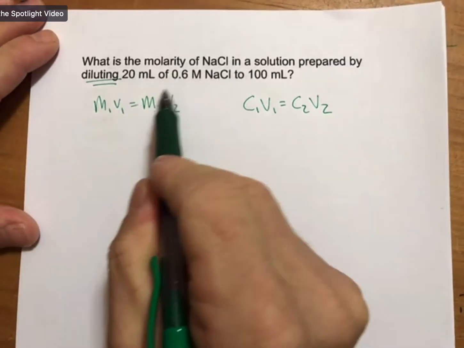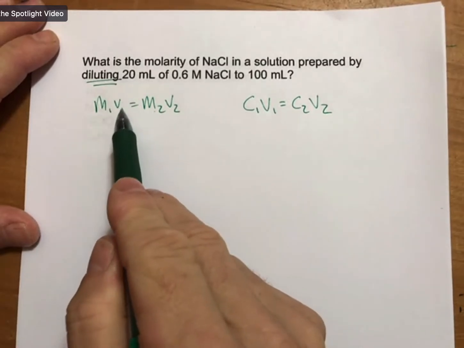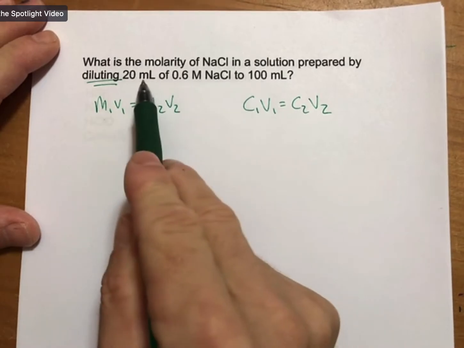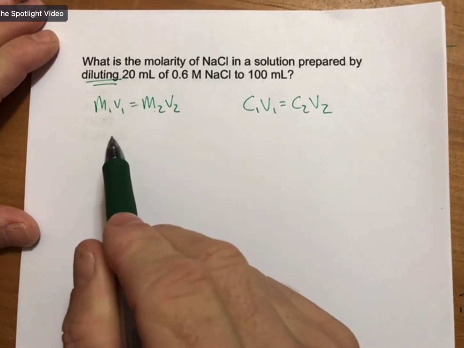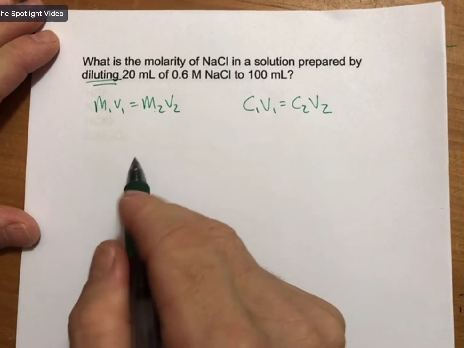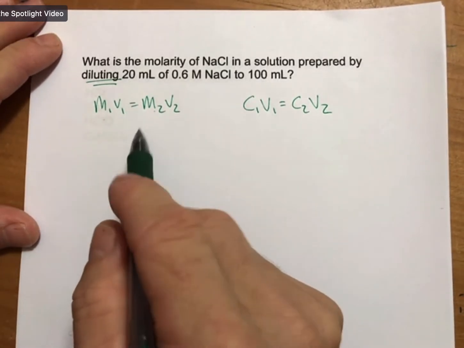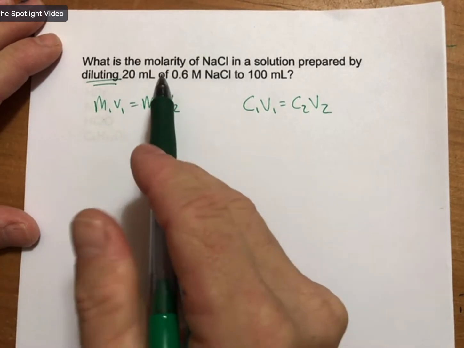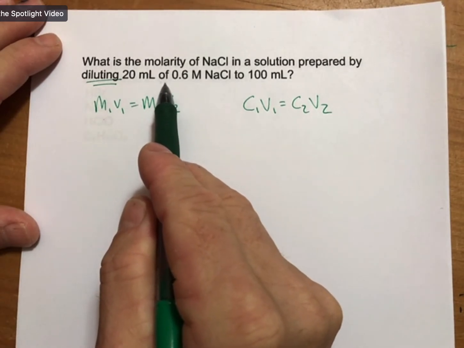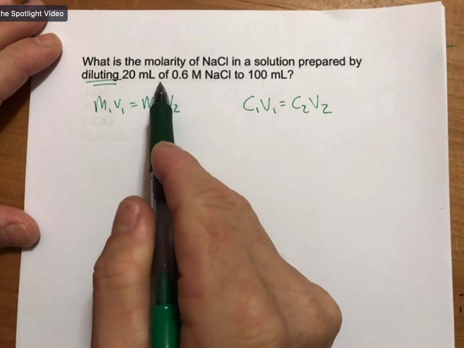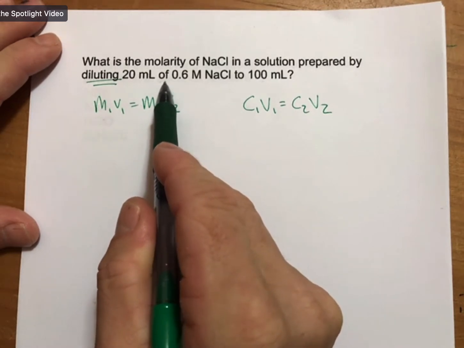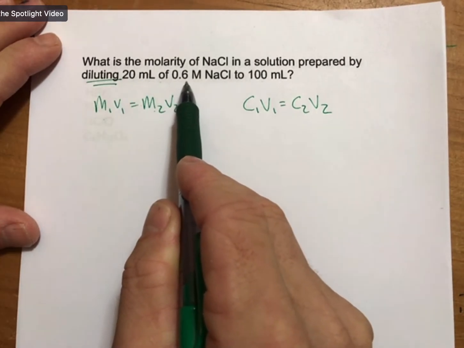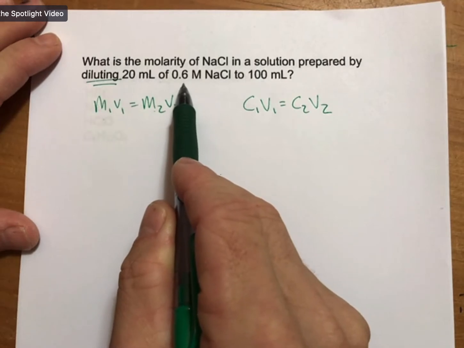And this works well for whatever volume units you have, as long as your volume units are the same. If you get different volume units, then you need to put them into the same units. I have the same units here. And there's one other thing about reading this problem: when you see the word "of," it means multiply in almost all chemistry and math problems. So I will end up multiplying these two numbers on my way to finding the answer.